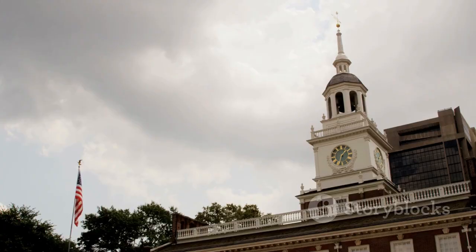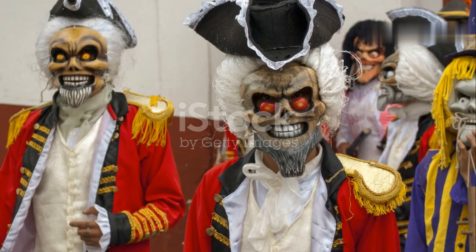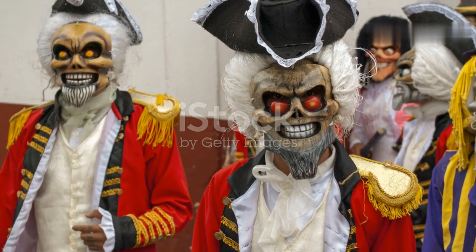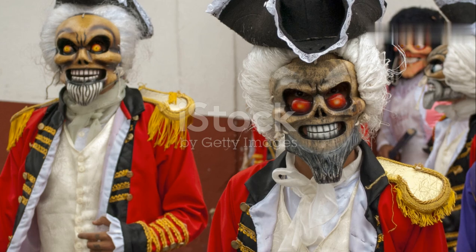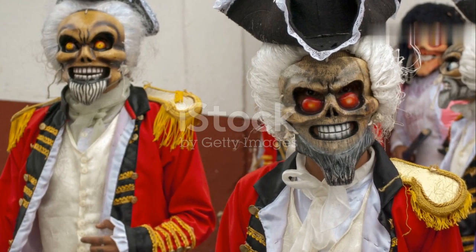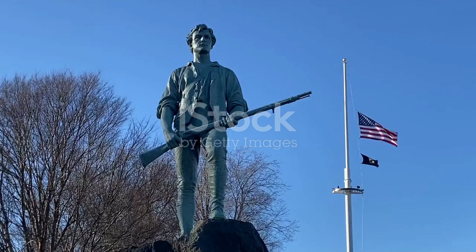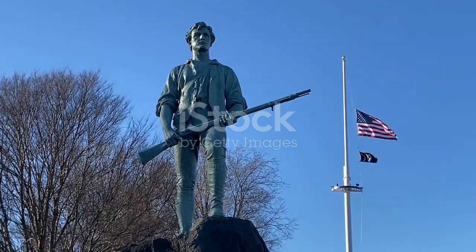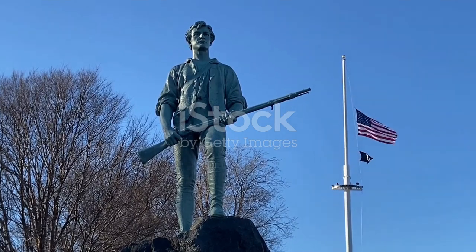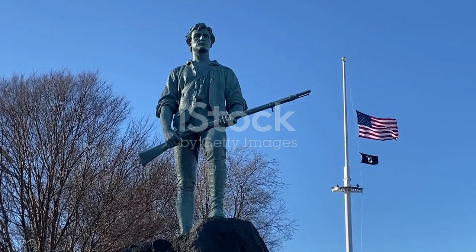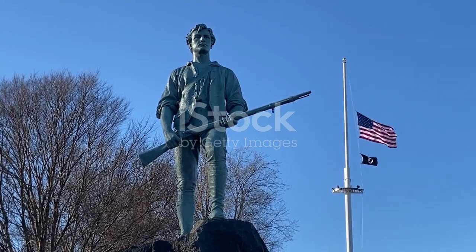The turning point came in 1777 with the American victory at the Battle of Saratoga. This significant win boosted American morale and proved that they could stand up to the British forces. This triumph convinced France to join the fight, providing crucial military support to the American cause. French troops, supplies, and naval power played a pivotal role in the subsequent battles.